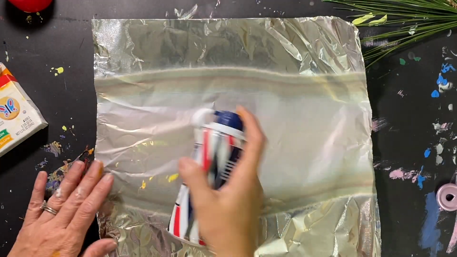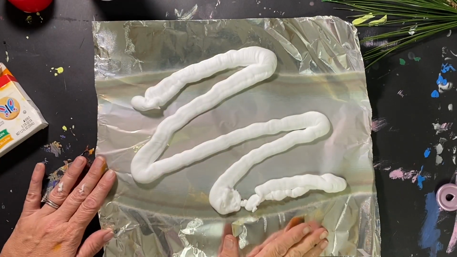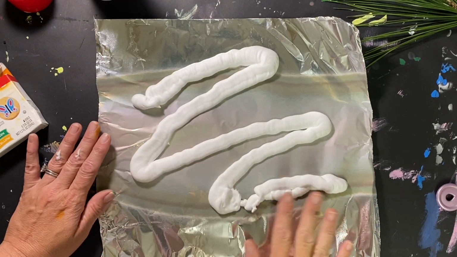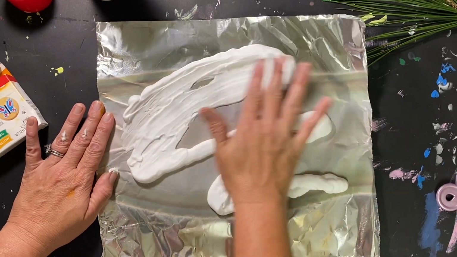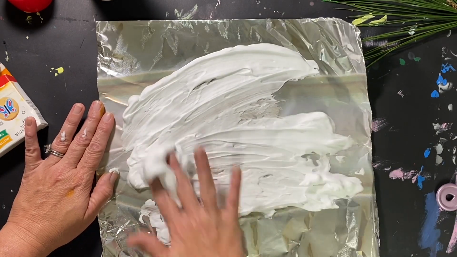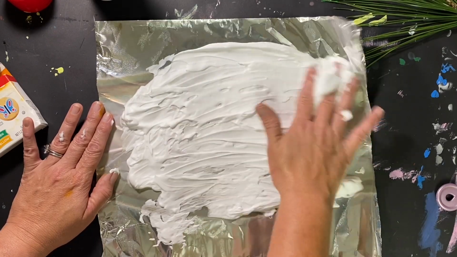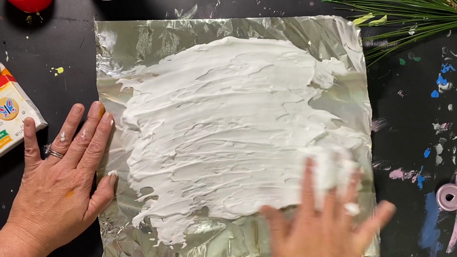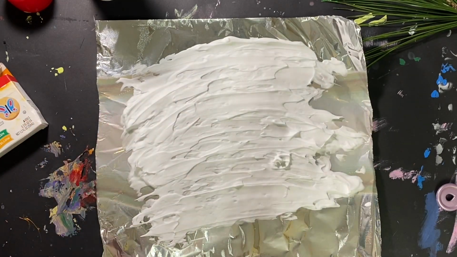Okay, for a marbleized starry sky, we're gonna put a little bit of shaving cream on our aluminum foil, and we're gonna spread that out. And I'm just gonna use my fingers again. It can be really thin. And this time, I wanna think about the colors in a windy night sky that I might wanna use, inspired by Vincent Van Gogh.